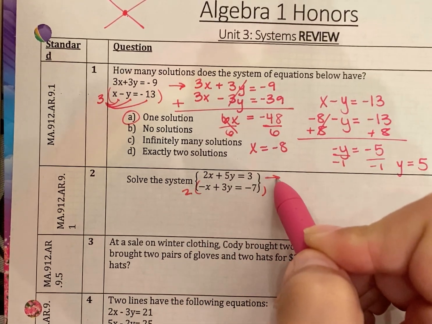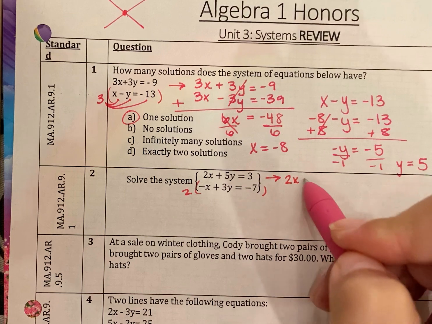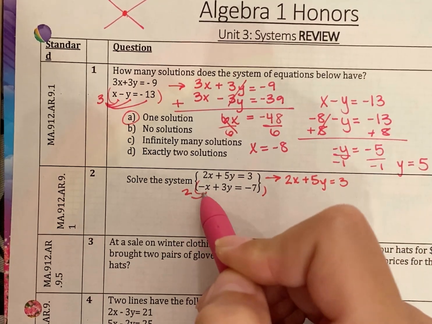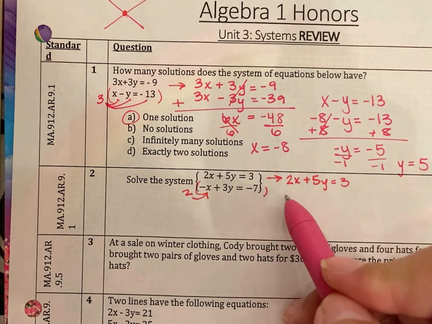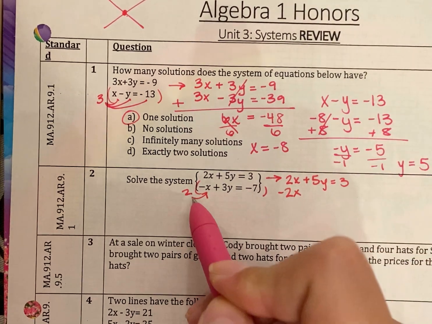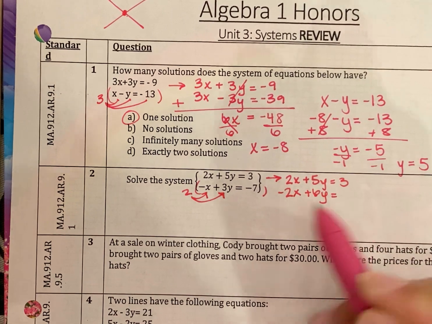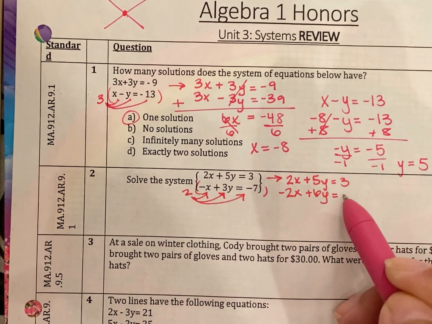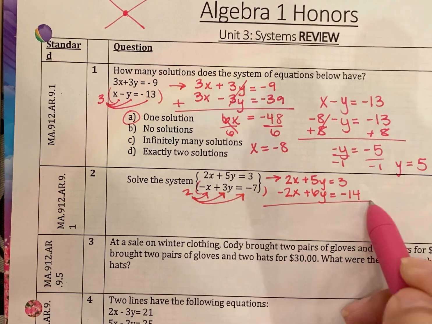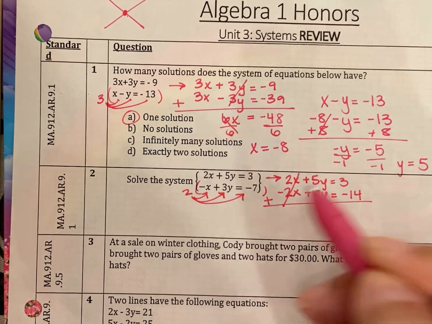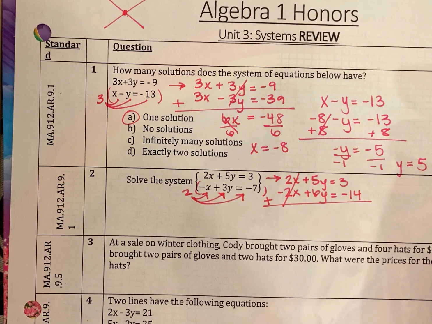The top equation is going to stay the same. So I have 2x plus 5y equals 3. Distribute a 2 into the bottom, I get -2x. 2 times 3y makes +6y. 2 times -7 is -14. Since they already have opposite signs, they cancel and I add everything. You only subtract if they are both positive or both negative.